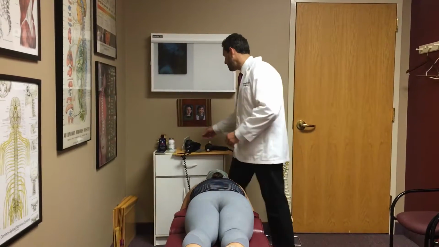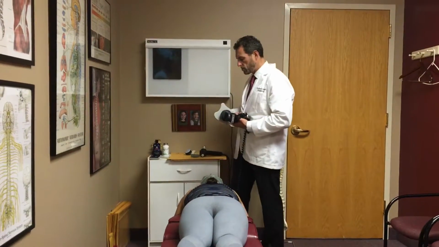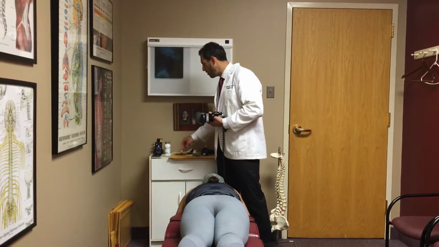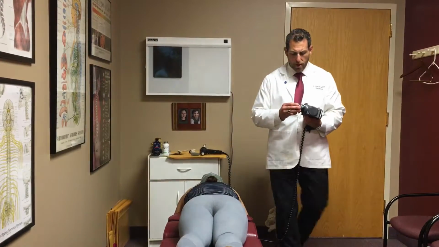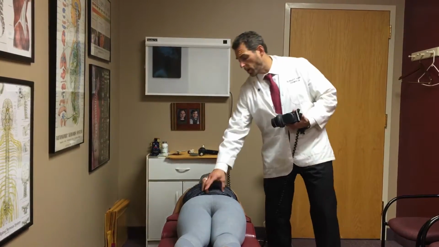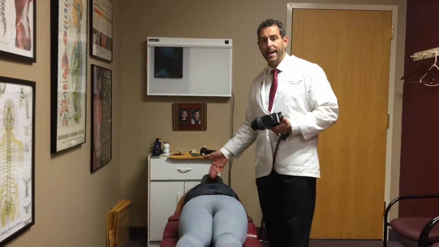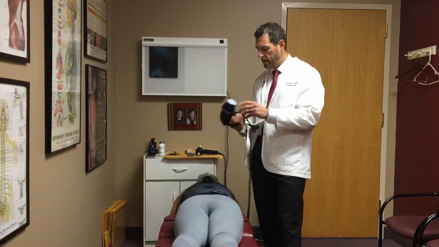So quite often, when I first work with a patient with a thoracic spine issue, and I also want everyone to understand, these things are not mutually exclusive of each other. Quite often I'll work on, for this video, the thoracic spine, but sometimes I'll work on all 3 regions, low back, mid back, and neck, depending on what's going on with that particular patient.